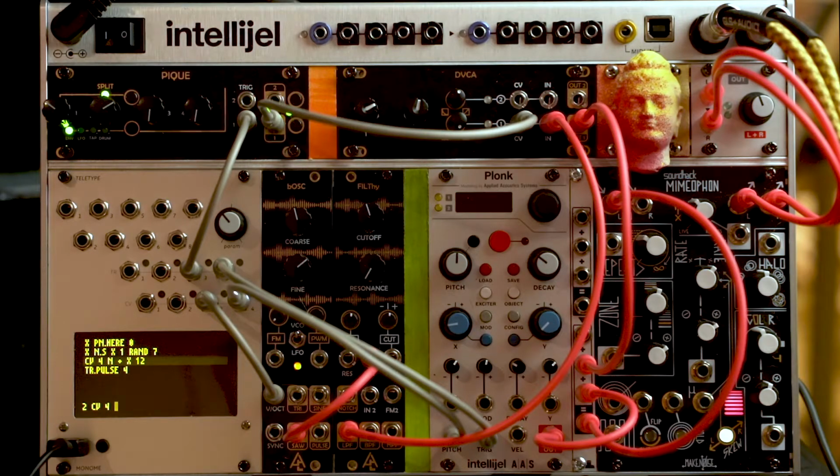I don't need to do the N because the N.S is already a lookup into the scale. So still want to push it one up, so actually let me do that up here. So plus, there we go. Now it should be an octave up again.